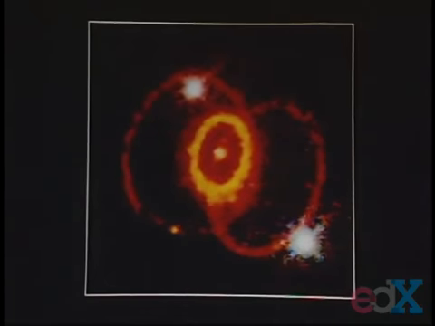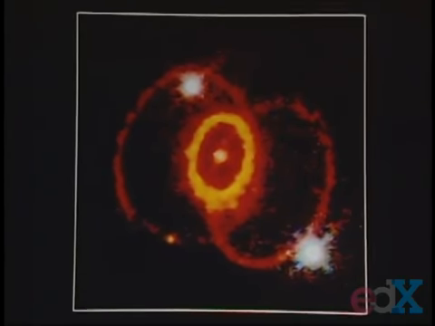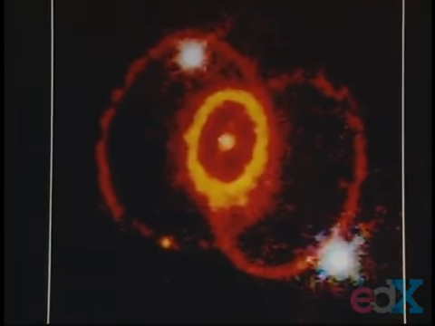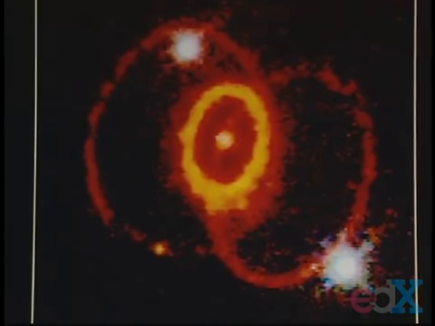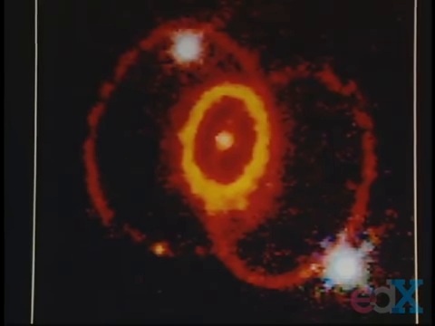You're looking here at an explosion. It's called supernova 1987A, which occurred in February of 1987. This object is 150,000 light years away from us. That means the explosion really took place 150,000 years ago, but we saw it for the first time in February '87.